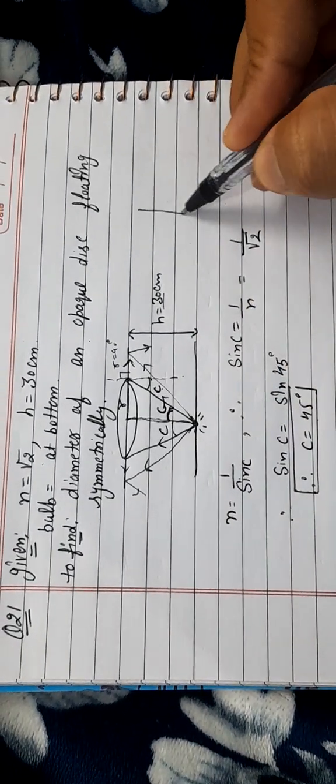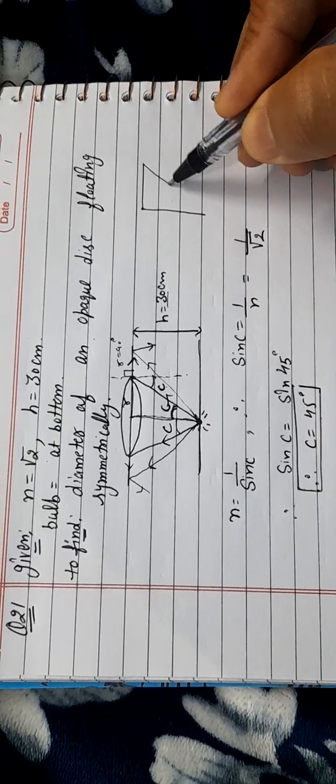So we came to know this one part, that is 45 degree, and we are aware of this depth which is 30 centimeter. If you look at this part, we have a triangle over here.